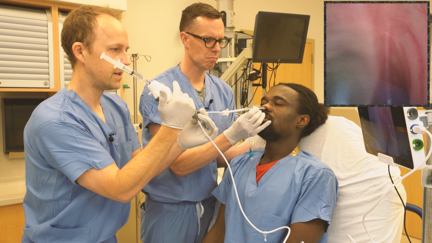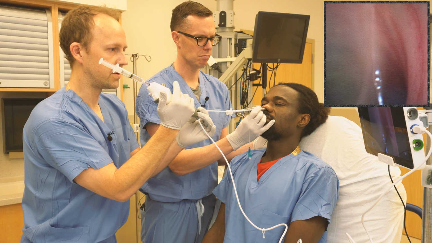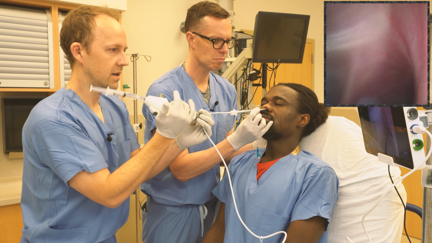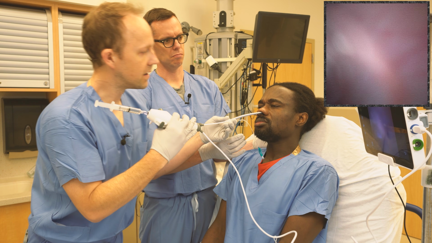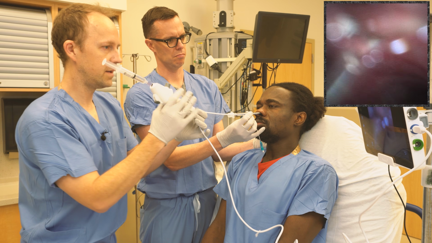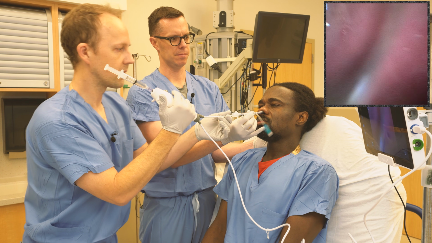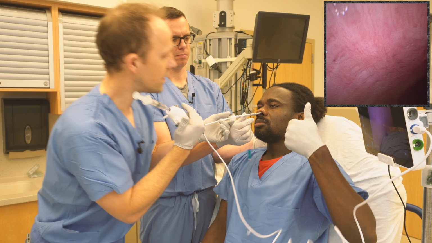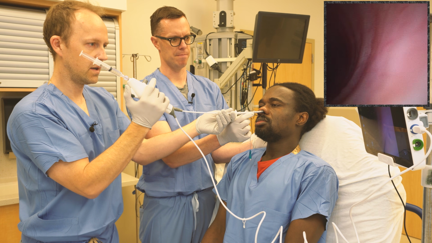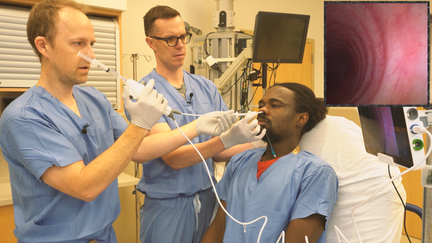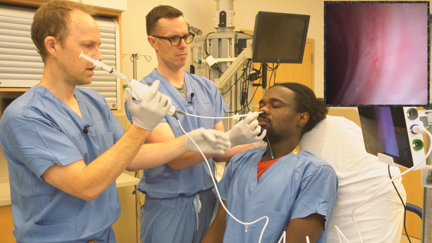And this will be to a depth of about 28 centimeters or so. But you can actually use your scope to assess. We go a little bit deeper there, and then we'll pull the scope up. Okay, we can check the depth of the tube. Actually, a little shallow still.